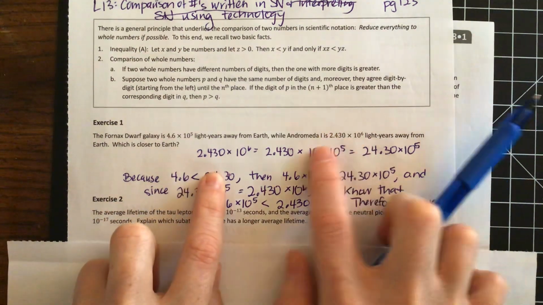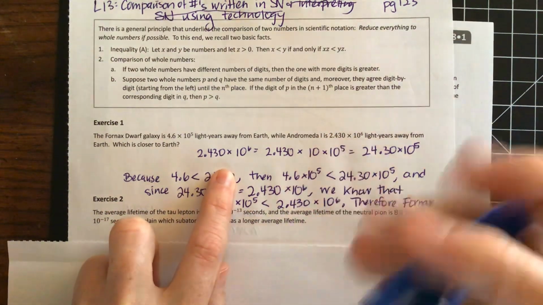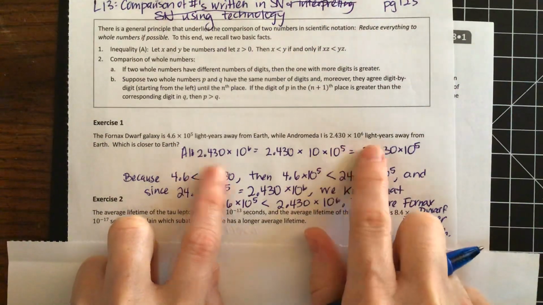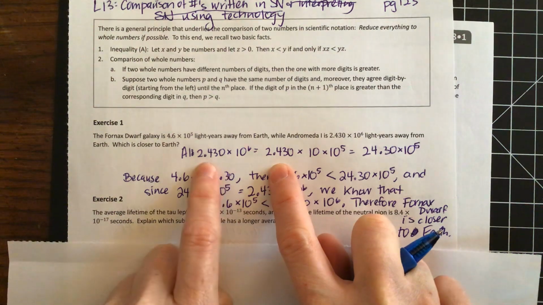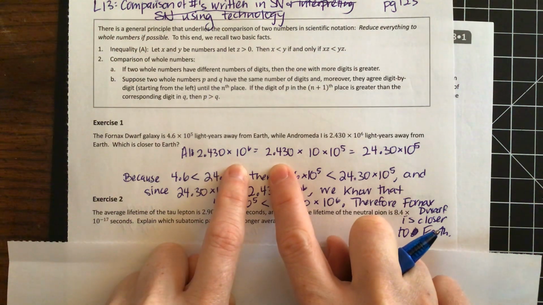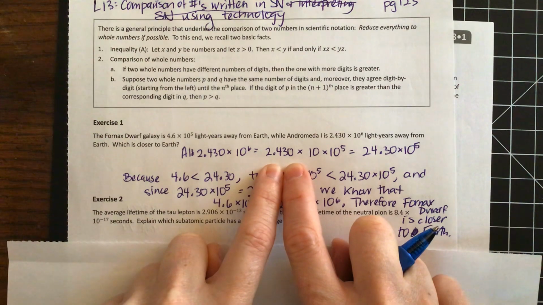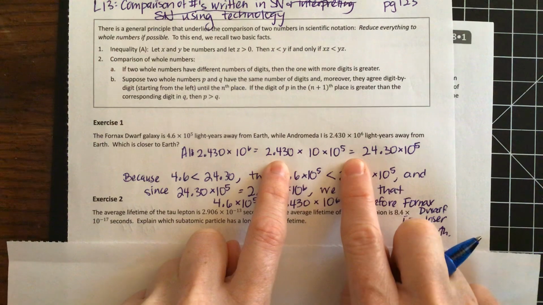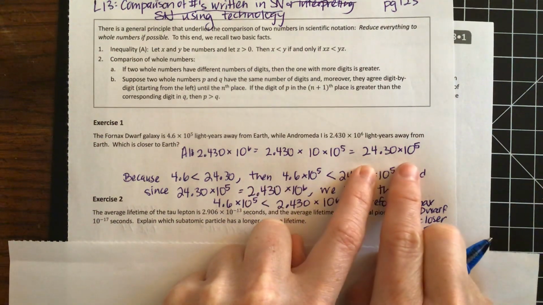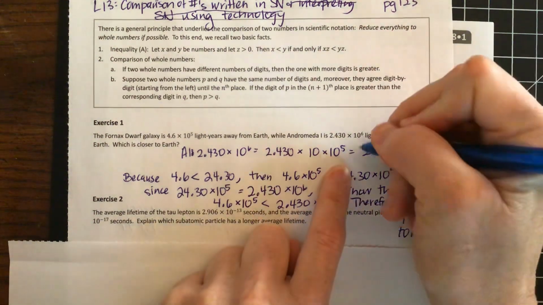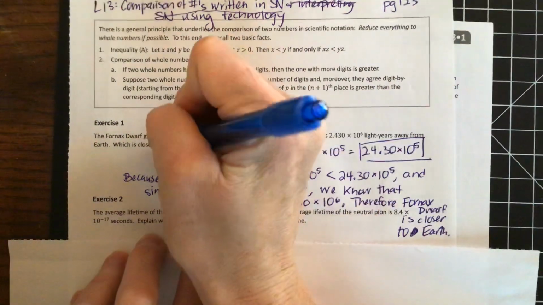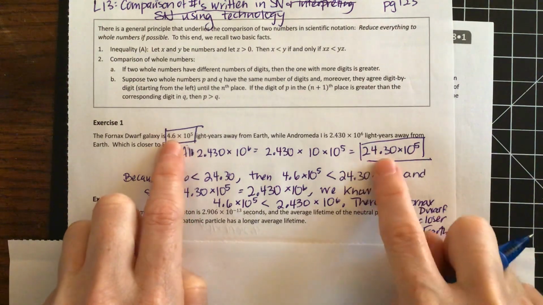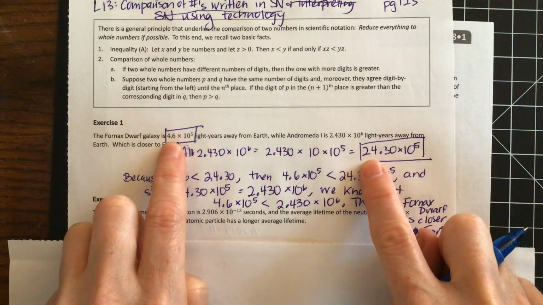So what you want to do is change Andromeda 1. If we write it as 2.430 times 10 to the 6th, which is equal to 2.430 times 10 times 10 to the 5th, because that's 10 to the 6th right there, that is equal to 24.30 times 10 to the 5th. So now you're comparing this number and this number, which is a lot easier because you have your exponent the same, and so you really are just comparing that first number.